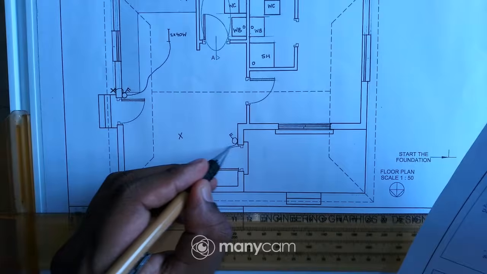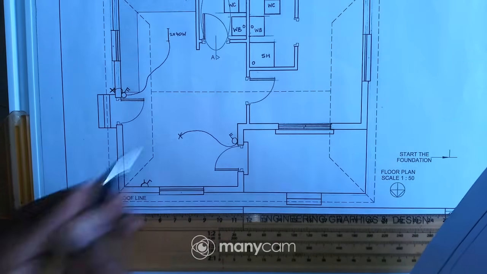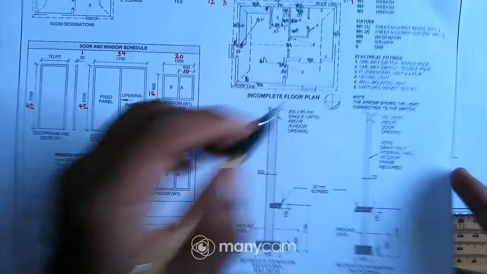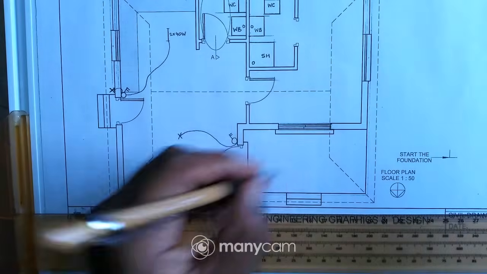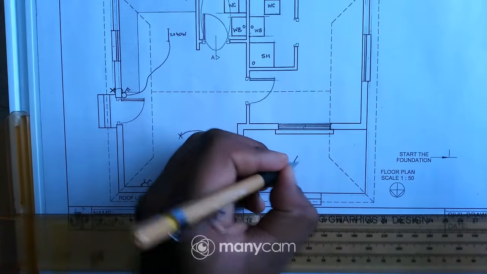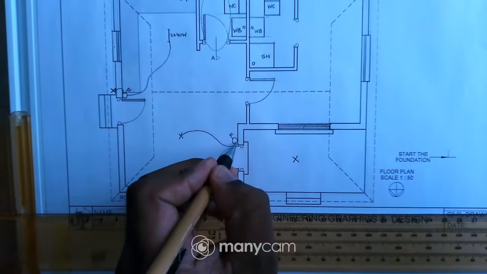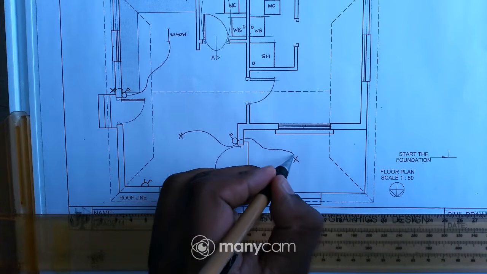Then I just connect this light with the switch. Okay, so I've added that. Then outside we have a light as well, so I have to add it in the middle there, and I connect that light with that switch there.